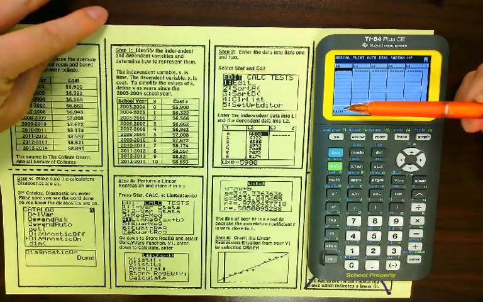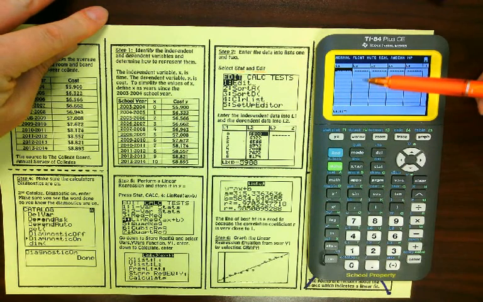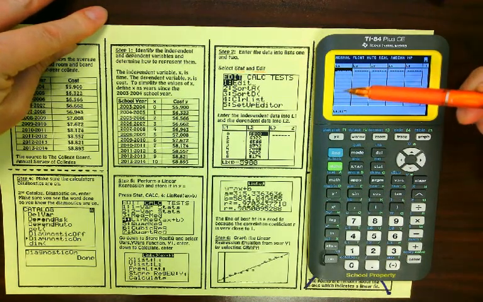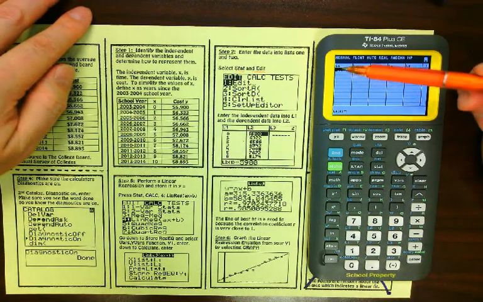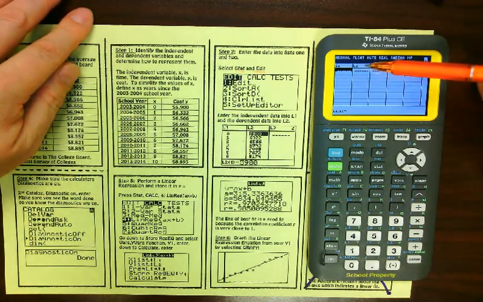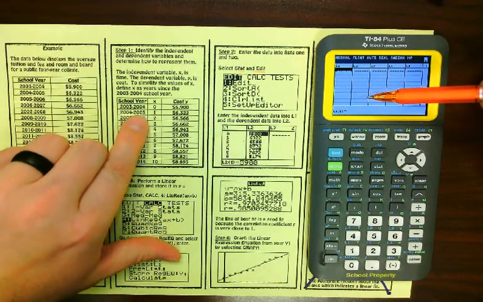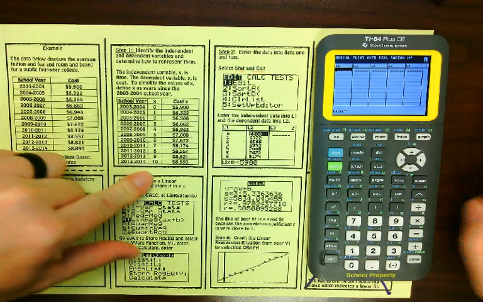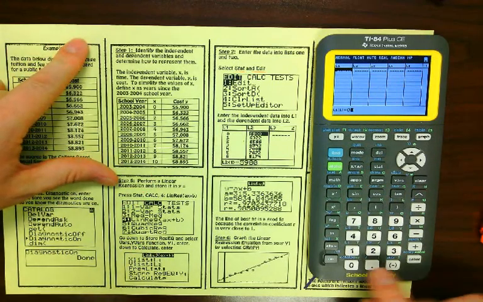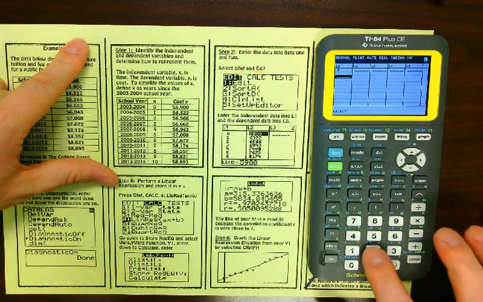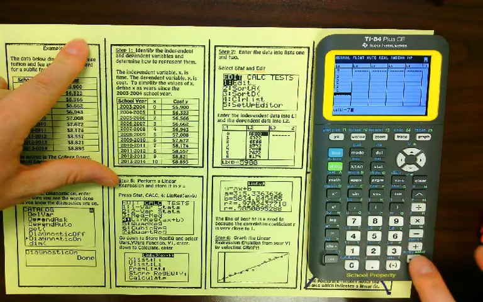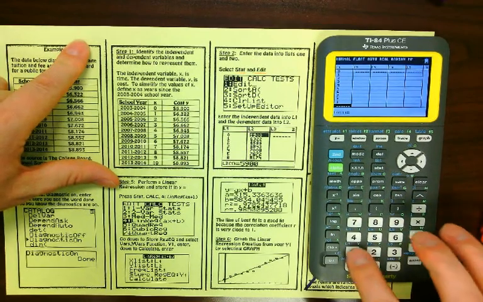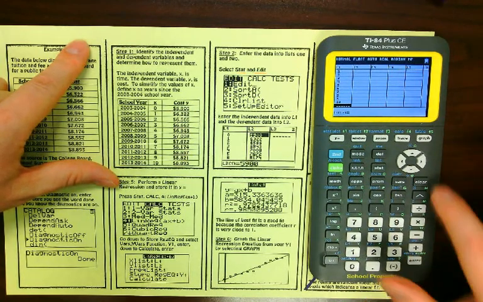Now L1 is going to represent our x coordinates, L2 is going to represent our y coordinates. So L1 is going to be the years, and L2 is going to be the cost of those years. So the way we enter the data is we're going to enter all of our x coordinates first, and then we'll go back in and enter all of our y coordinates. So you're going to go back to your table over here, and remember we're using 0 through 10 for x. So you're going to put in 0, enter, 1, enter, 2, enter. And you're just going to do this all the way down until you get to 10. So you just keep entering, and then I'll get 10, and I'll hit enter. So stop when you get there.